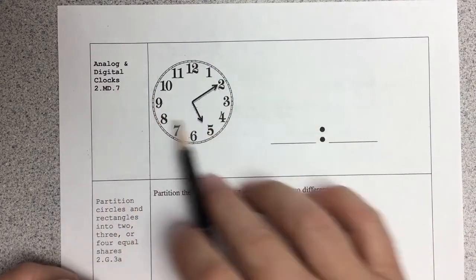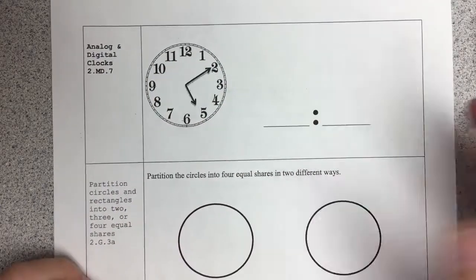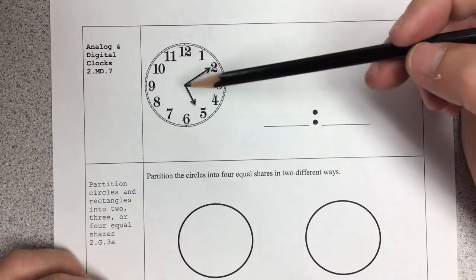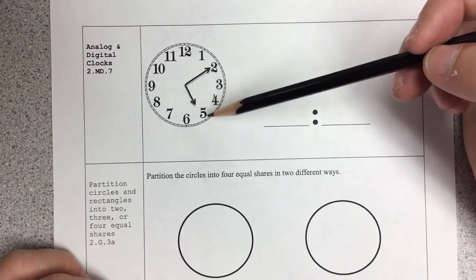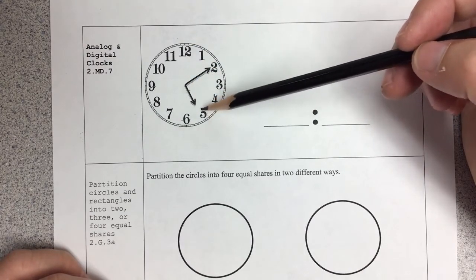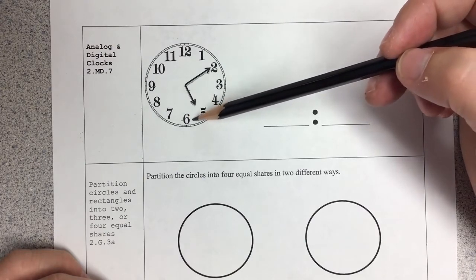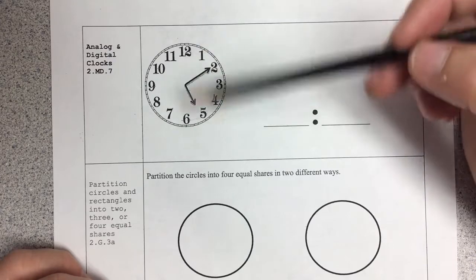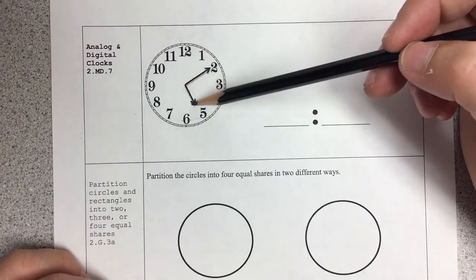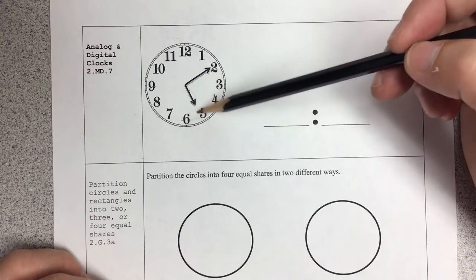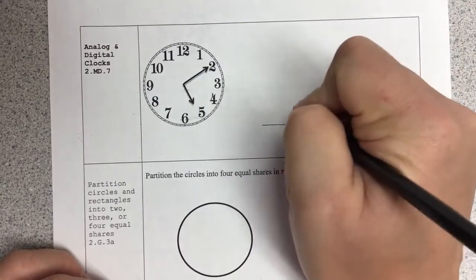Analog and digital clocks. So I'm going back to that clock that we've been working on. So remember, first, I'm looking at that hour hand. Now remember, once it touches the hour, it stays that hour until it reaches the next hour. So even as it's traveling through here, it still remains 5 o'clock. So it's somewhere in the 5s. So right here, I'm somewhere between 5 and 6. So that's the 5th hour.